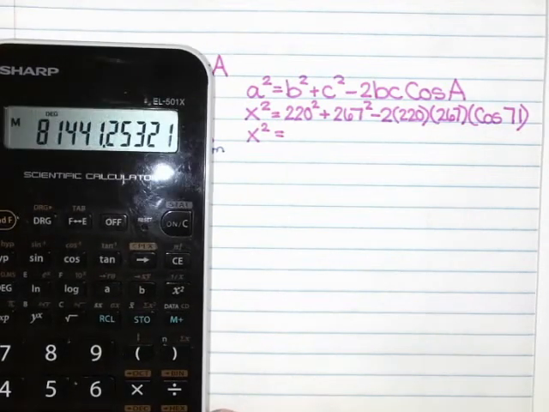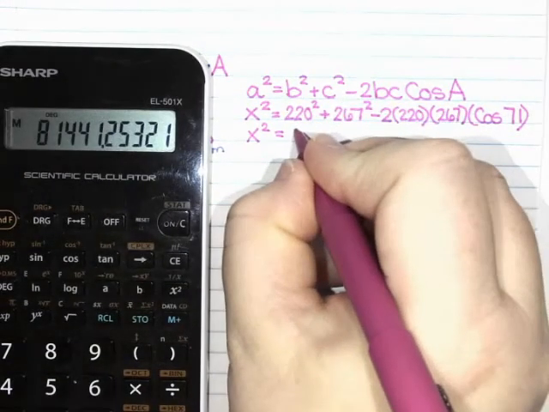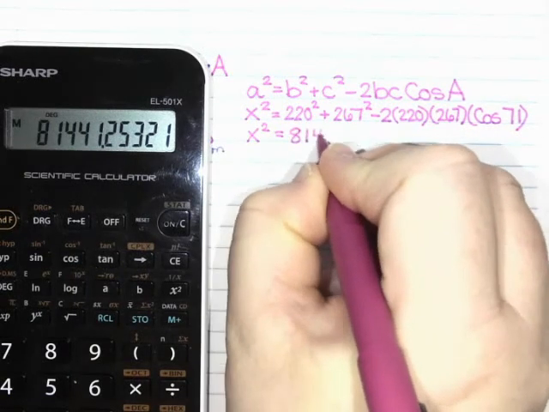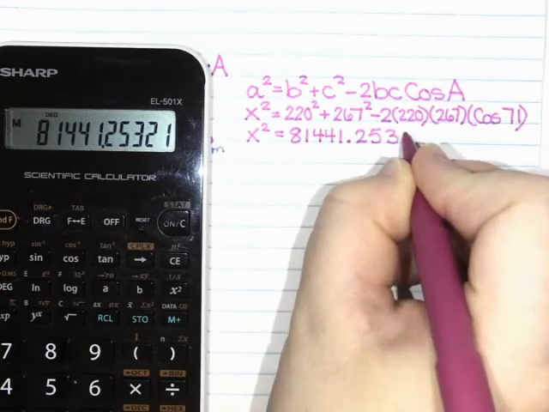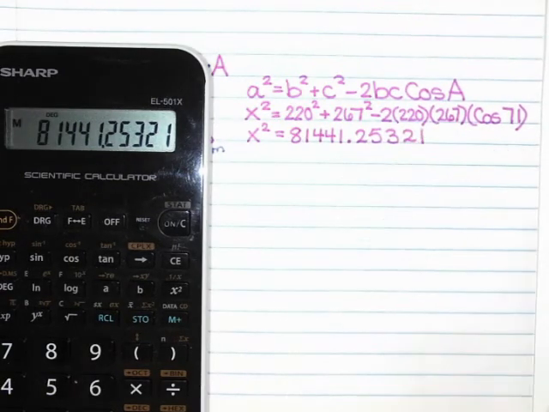And I get a big decimal. We're going to write the whole thing down. This is not my final answer. We do not round until we get to our final answer. So I have 81,441.25321.